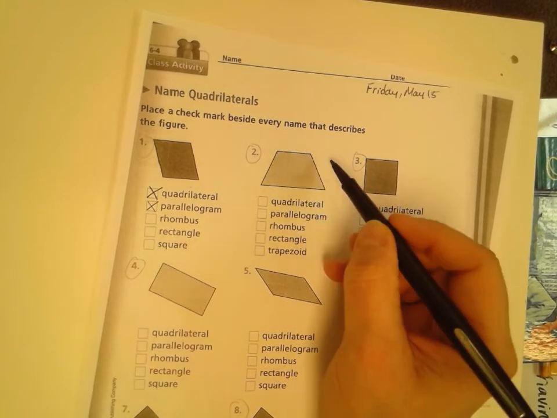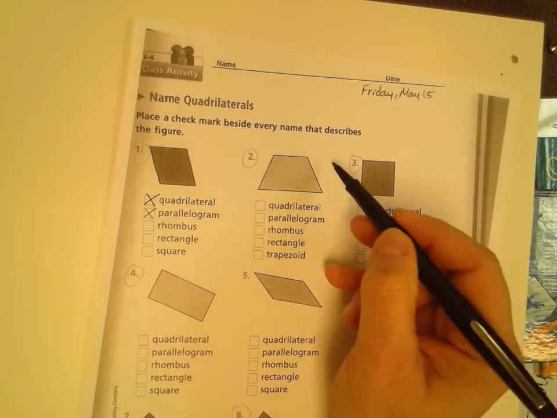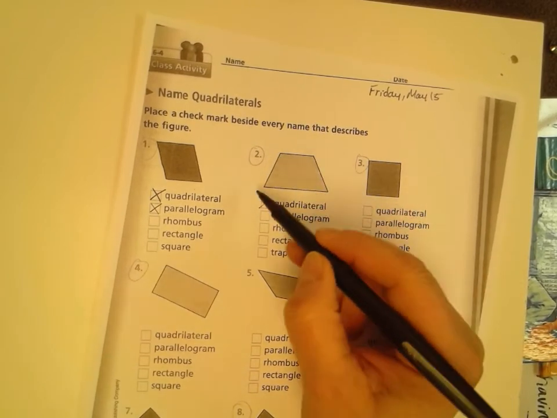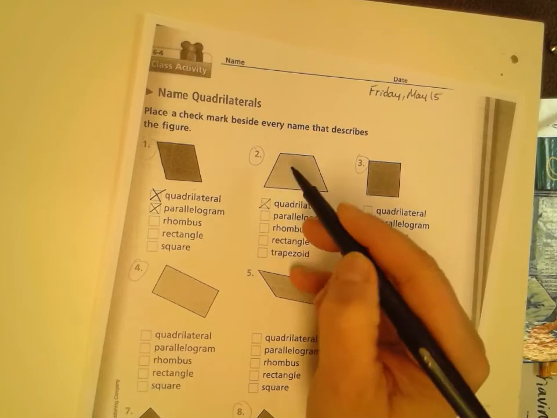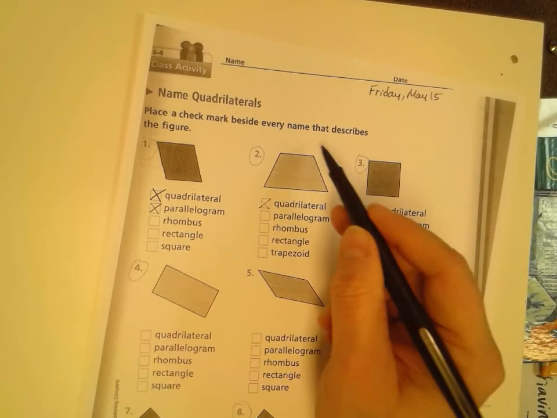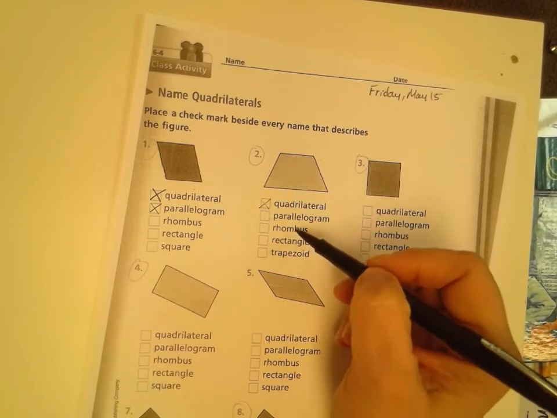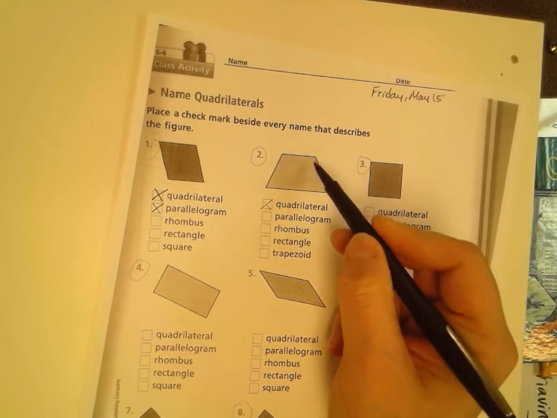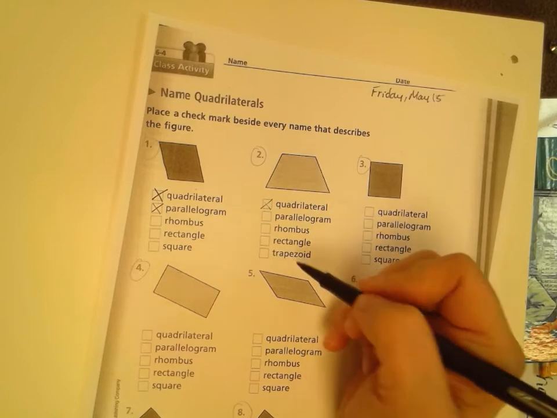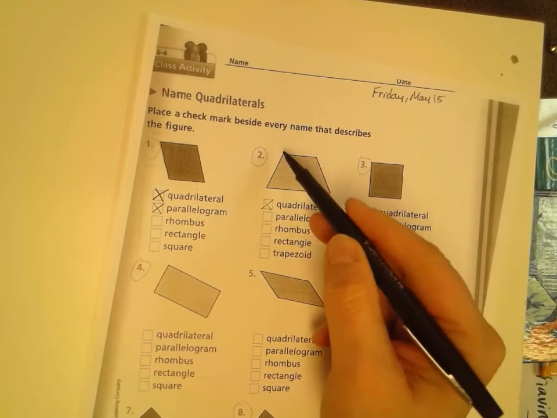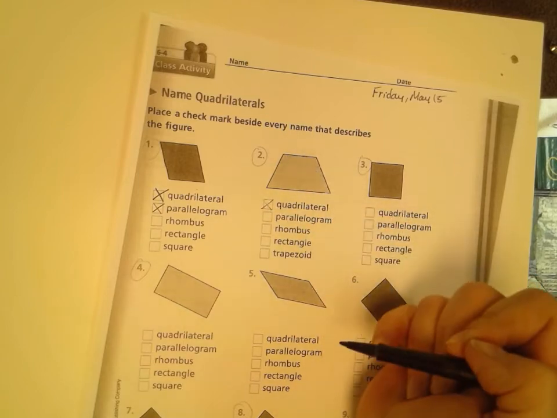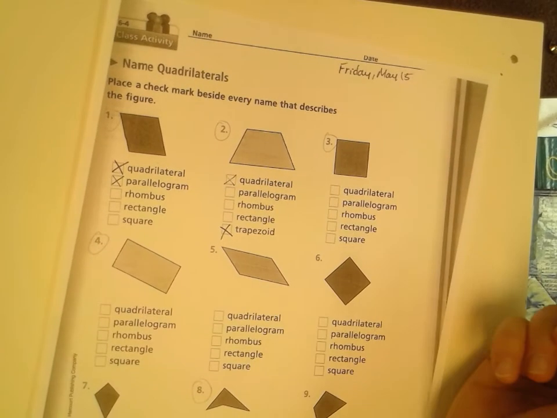So here, is it a quadrilateral? 1, 2, 3, 4. A quadrilateral has 4 sides. Is it a parallelogram? This side is parallel to this side, but are those two? No, so it's not that one. Is it a rhombus? No, because a rhombus is a parallelogram. Is it a rectangle? Doesn't look like right angles, so no. Is it a trapezoid? Well, it does have one set of parallel sides, does not have the other one, so yes, it's a trapezoid.